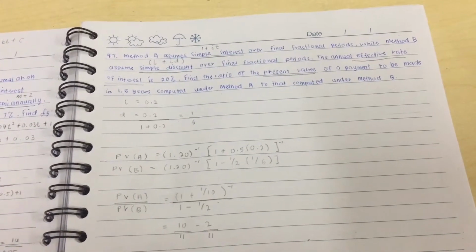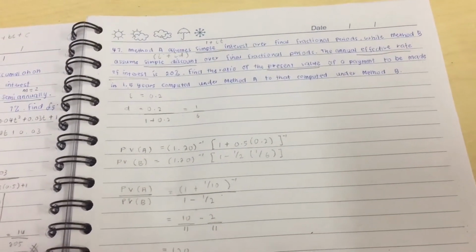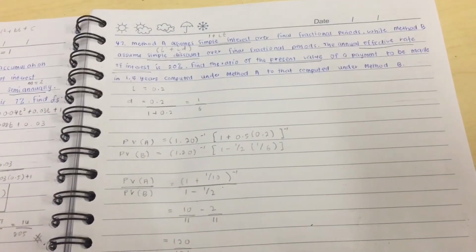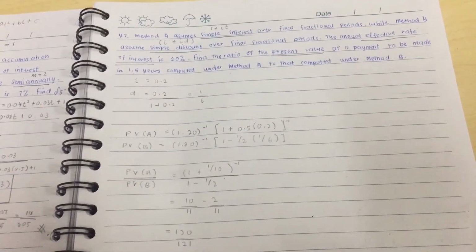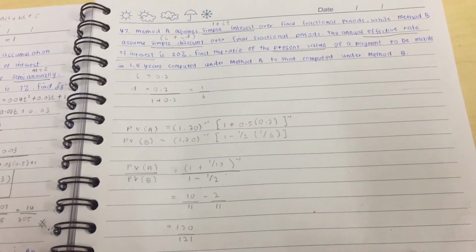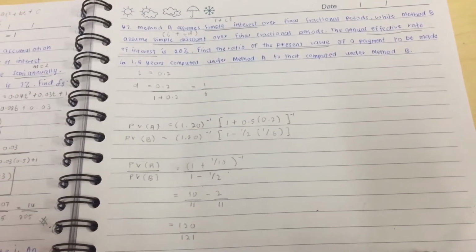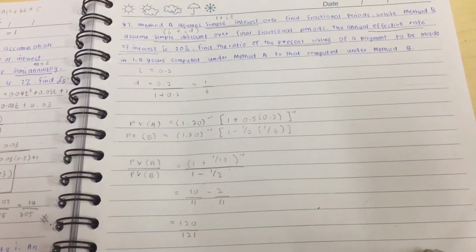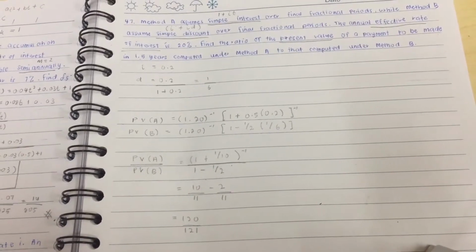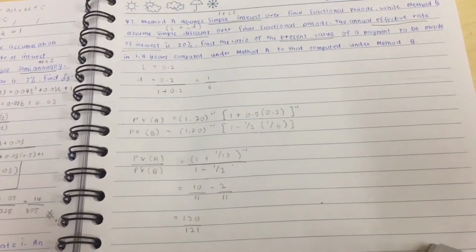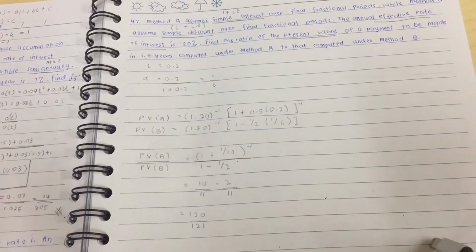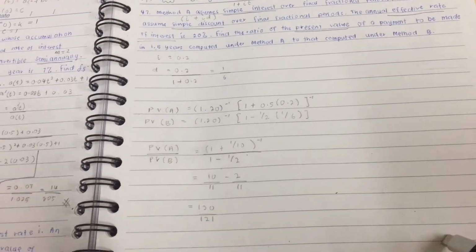Okay, for the last question of chapter 1, question number 47: method A assumes simple interest over final fractional periods, while method B assumes simple discount over final fractional periods. The annual effective rate of interest is 20%. Find the ratio of the present value of a payment to be made in 1.5 years computed under method A to that computed under method B.